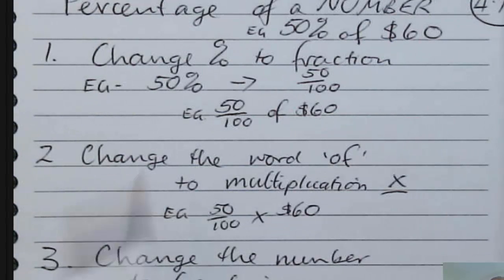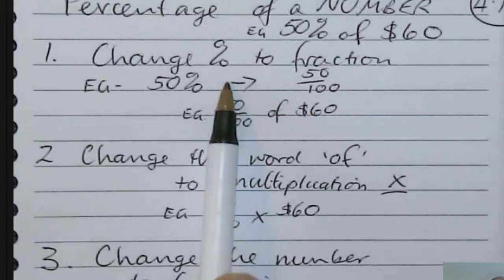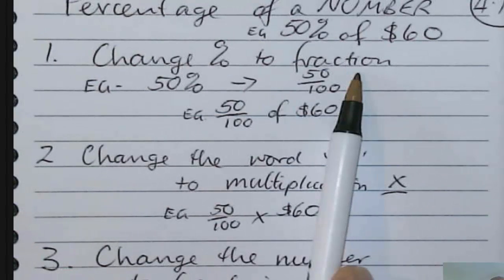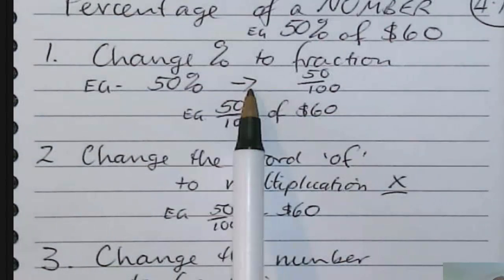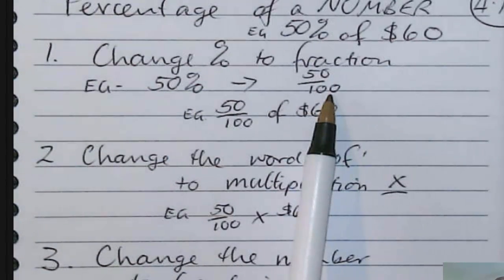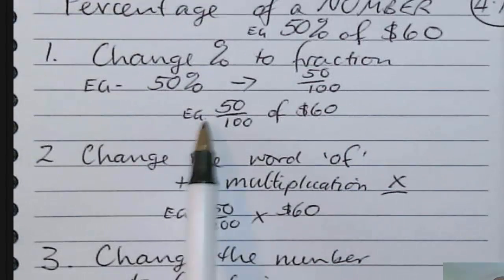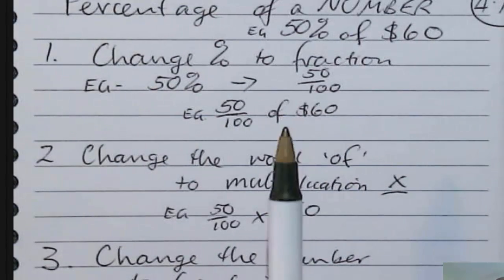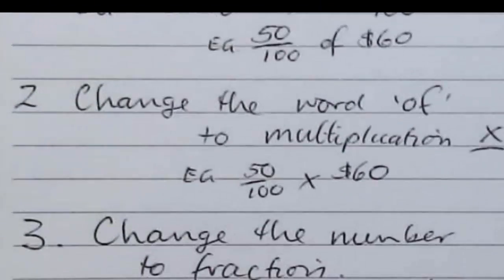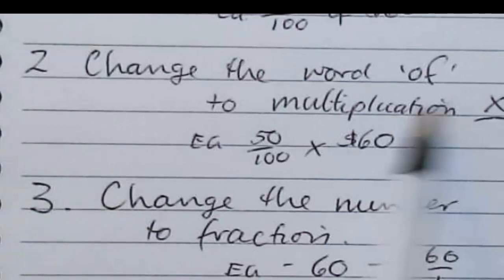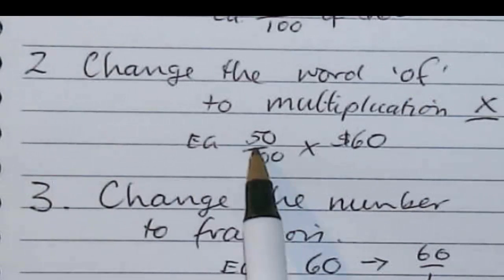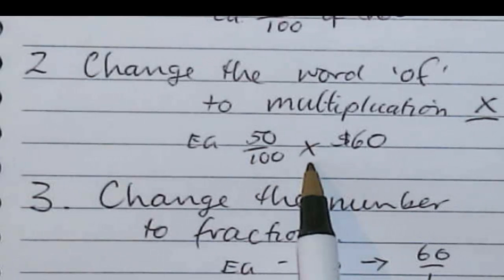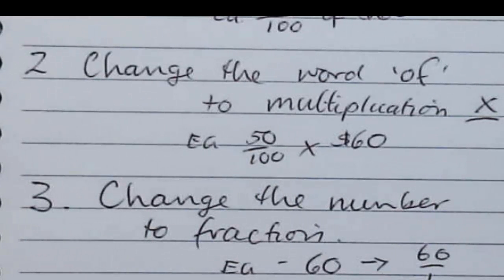First one, change that percent sign, 50%, to a fraction. Now, percent means out of 100, so change the 50% to 50 out of 100. You've done that first part. So this is 50 out of 100 of $60. Second step, change the word of to multiplication. So we had 50 out of 100 times, instead of the word of, $60.